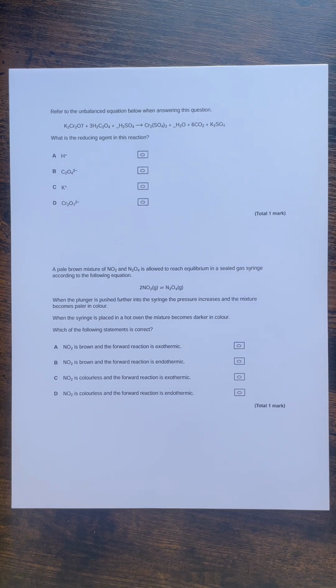In these 2 multiple choice questions, we're having a look at redox and thinking about oxidation states and reducing agents in the first question. And in the second, we're thinking about equilibrium and how changing pressure and temperature affects the position of equilibrium, and how we can then learn the colour of one of the 2 species that we have at equilibrium, and also the nature of the forward reaction, in terms of whether it is exothermic or endothermic.